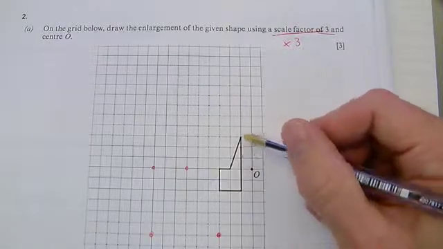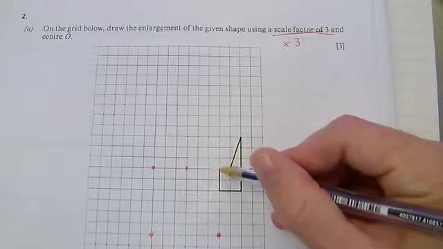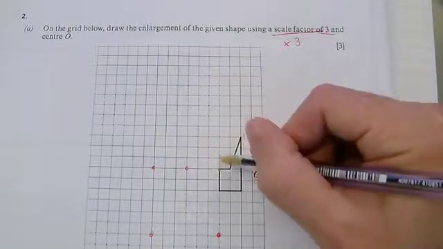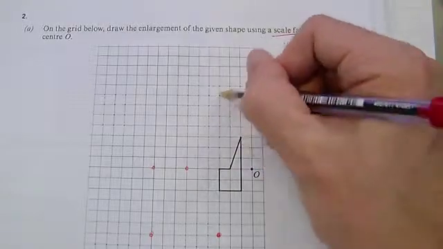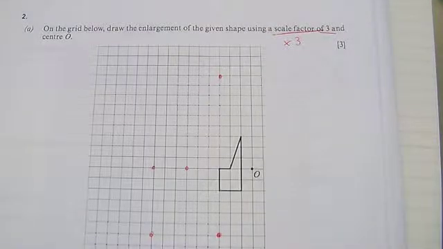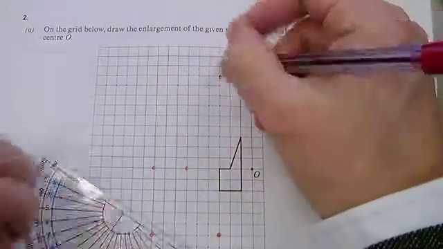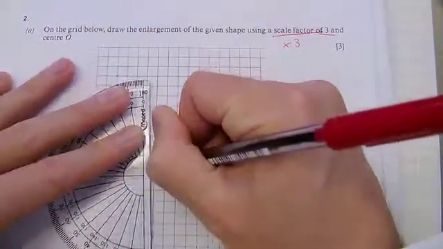1, 2, 3, 4, 5. So that's now got to be 15, isn't it? Now I know up to here is 6, so then I've got to go another 9. So 1, 2, 3, 4, 5, 6, 7, 8, 9. So it's there. Okay? So it should be a case now. I just draw those up, and it should look like an enlargement. It should look like it's got bigger.